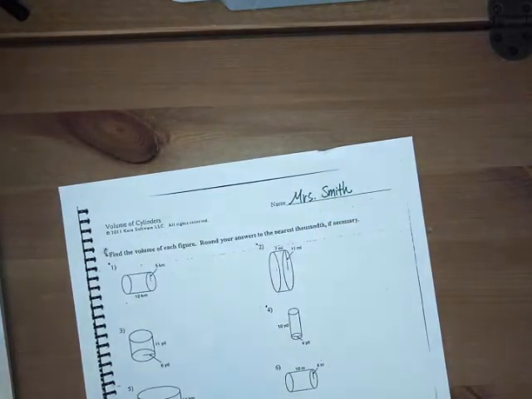Today we're going to be talking about finding the volume of cylinders. So let's talk about cylinders real quick. You guys all know what a cylinder is. You probably have some cylinders in your house.